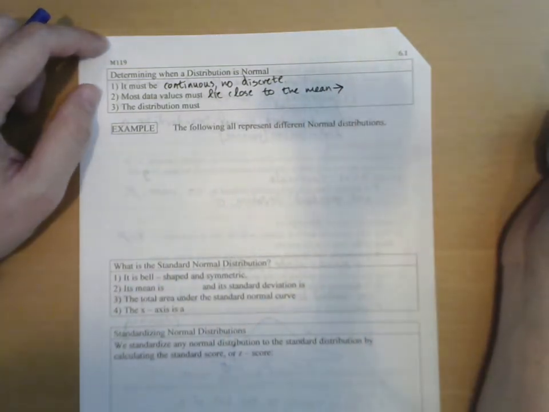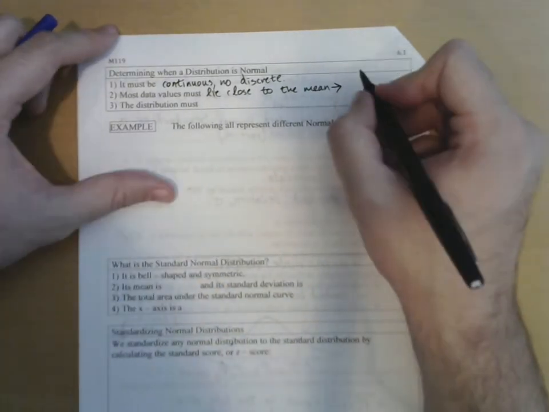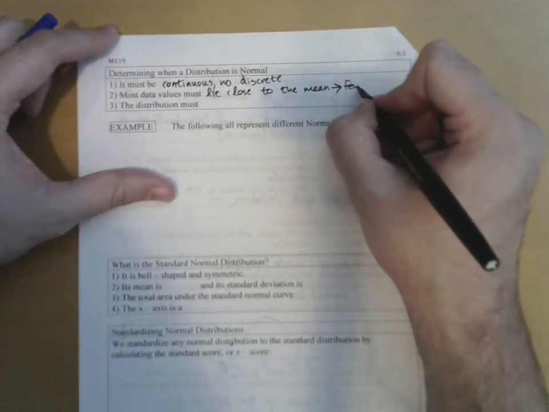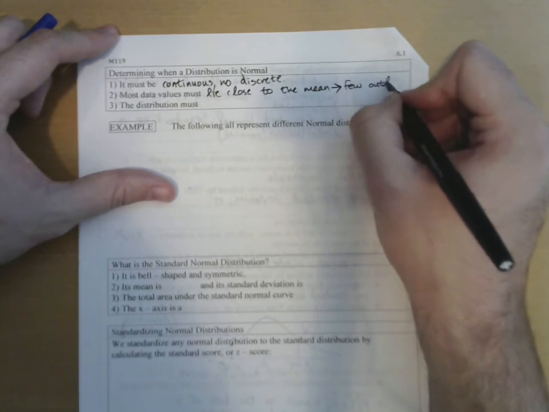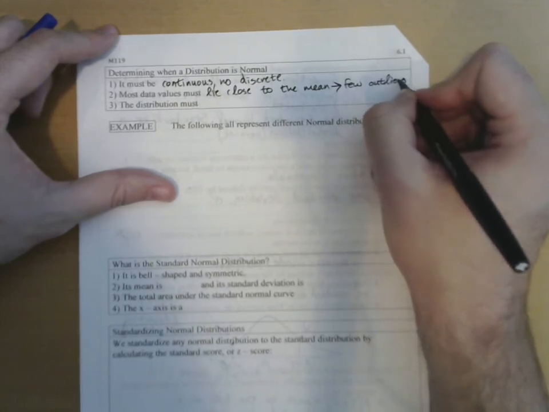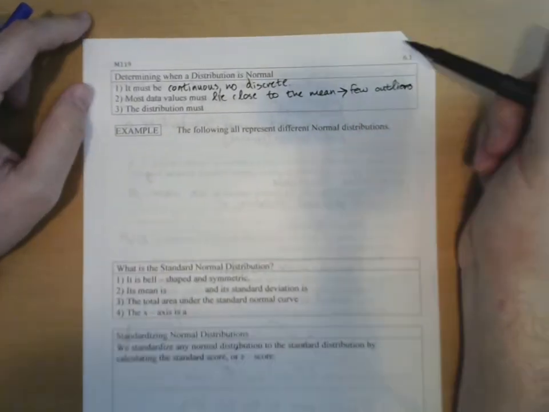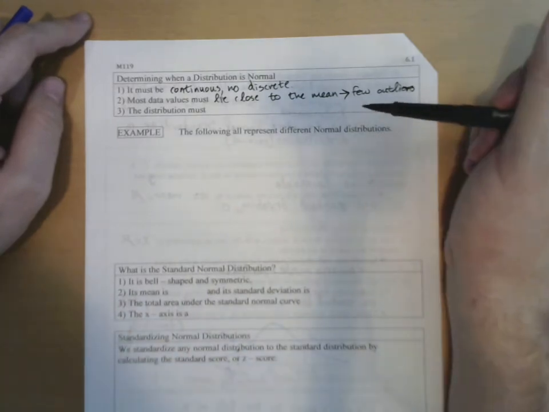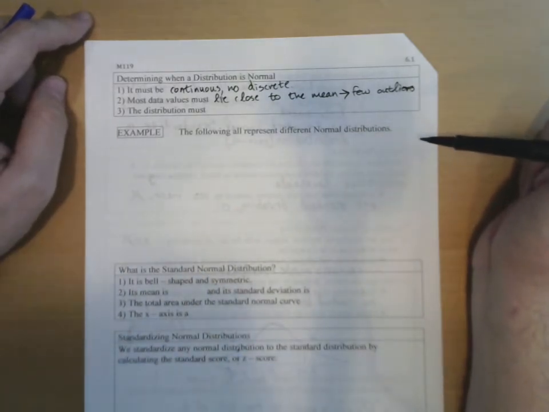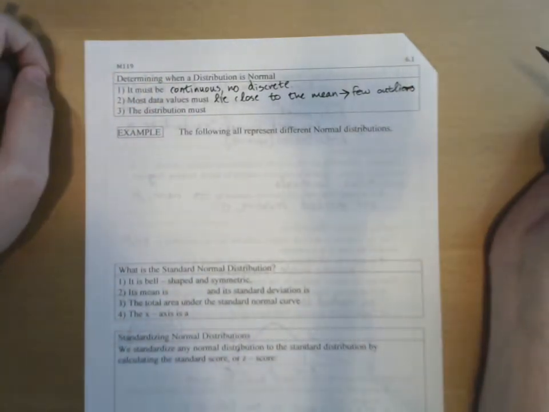For practical reasons, what this really translates to is few outliers, because if most of your data is close to the mean, then there are not going to be very many outliers to the left and right on the outsides.